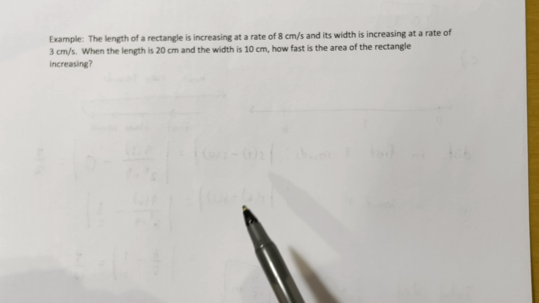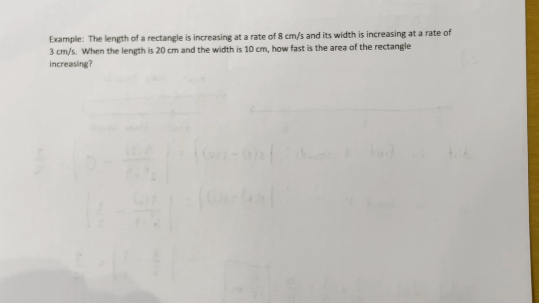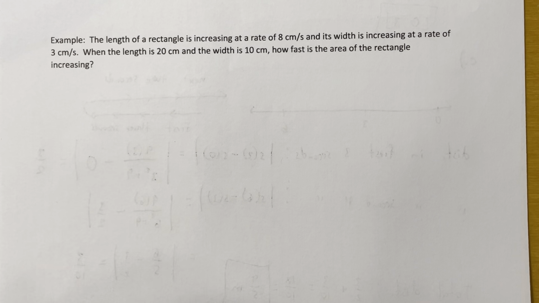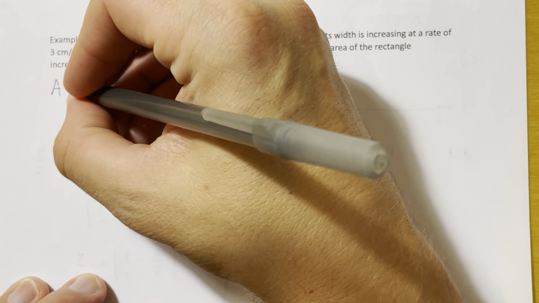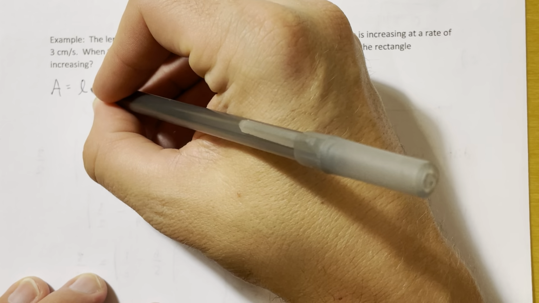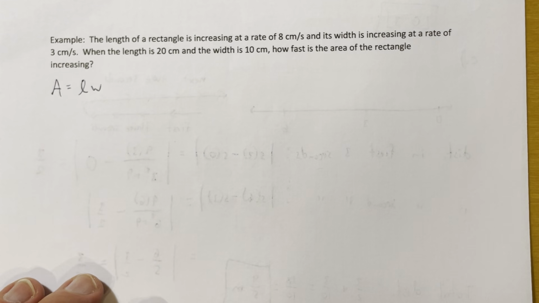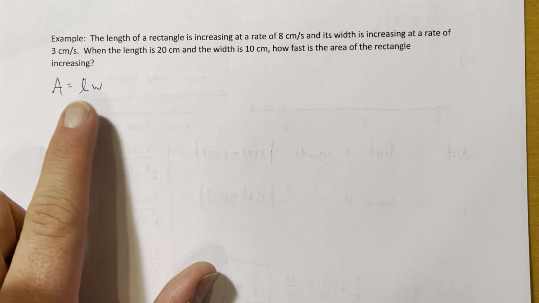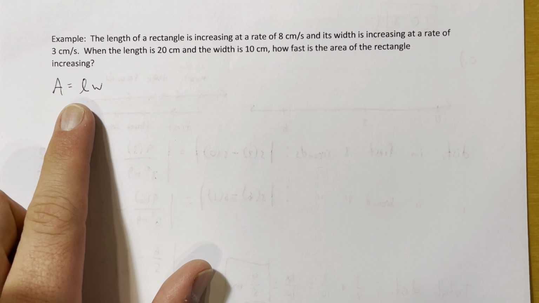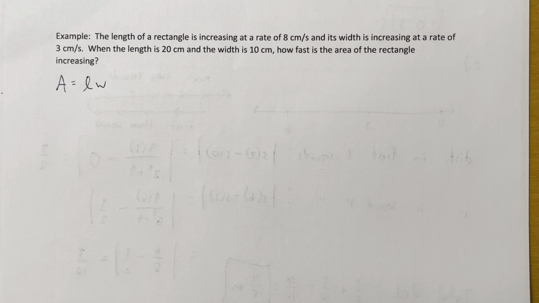So look for some keywords here regarding the dimensions of this rectangle. I see a mention of length, width, and area. So we are probably going to try to relate all three of those. And we know the area formula for a rectangle does just that. The area of a rectangle is length times width. There are other things I could talk about with regard to a rectangle, like the perimeter formula, but that doesn't seem to have any relevance to this problem. So you're looking for keywords to figure out exactly what relationship is going to help you solve the problem. A equals length times width.